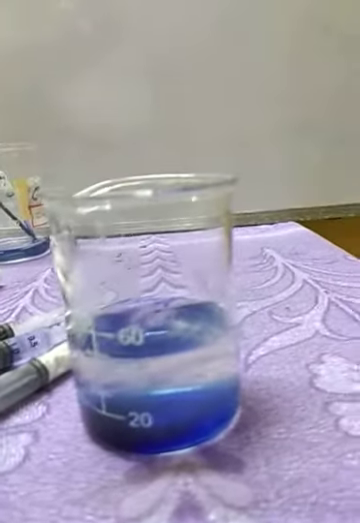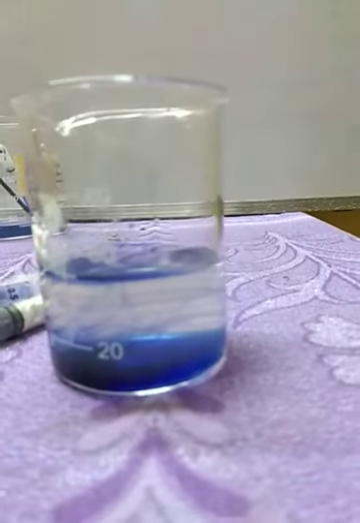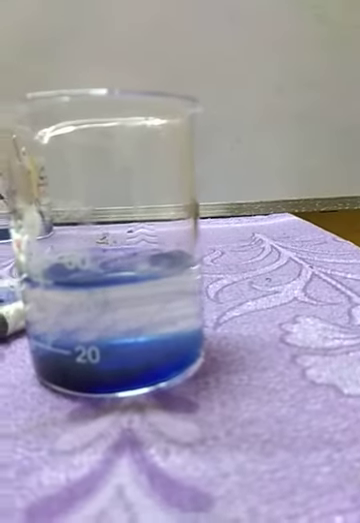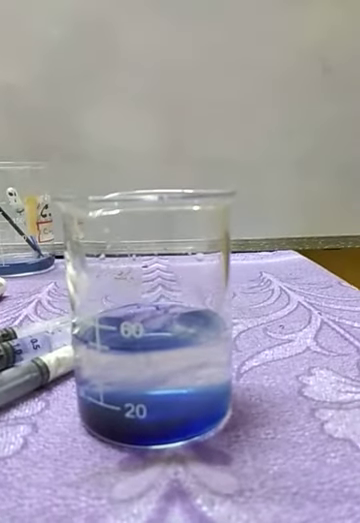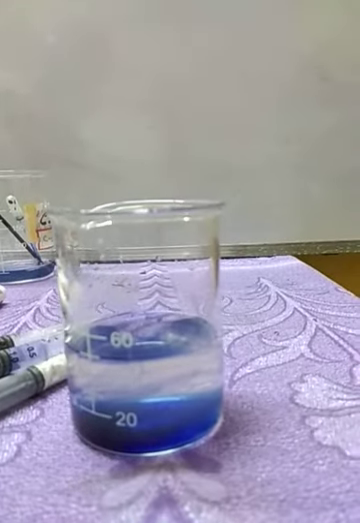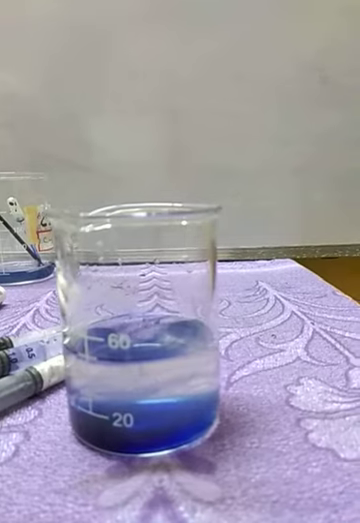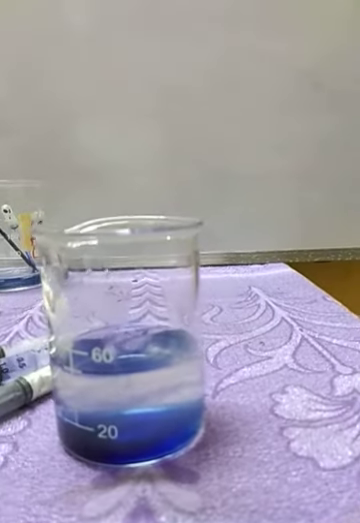Without stirring also you can see the color of the water has already become inky. It has taken the color of the ink. But if I stir it, then the diffusion will be faster.